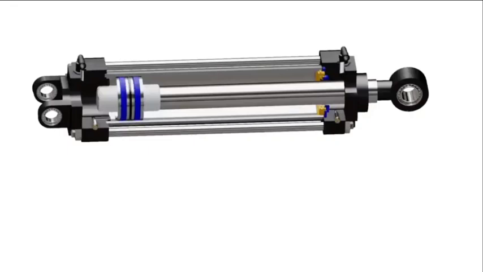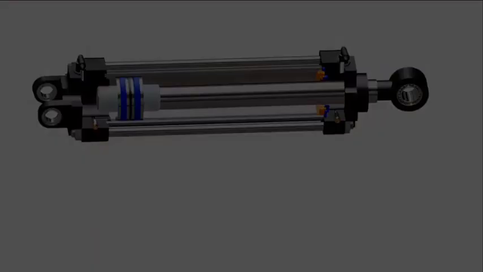Frictional losses on the interface of different surfaces also need to be considered while designing pneumatic cylinder. The diameter of rod and length of stroke is also a determining factor for capacity of actuator.